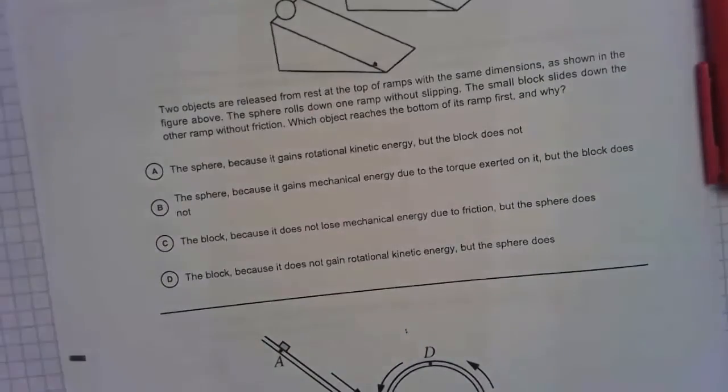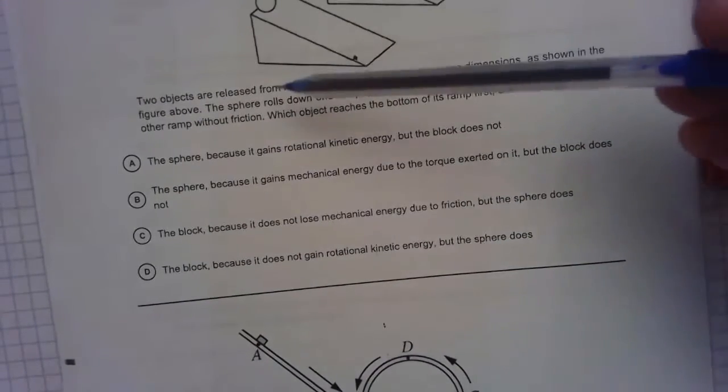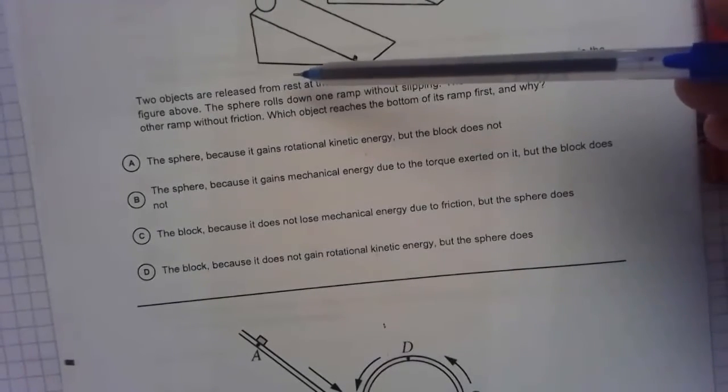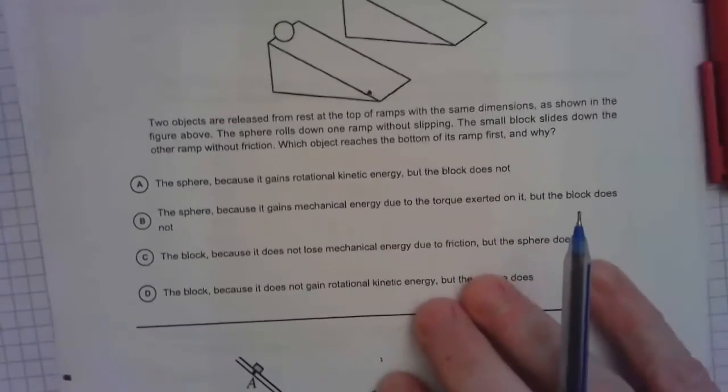Number 6. Ooh. Right. This one might be difficult to do because we haven't done rotation yet. So this might be one of those a little bit unfair questions.